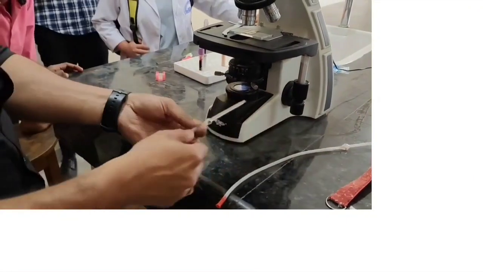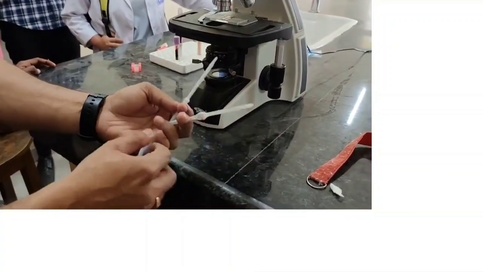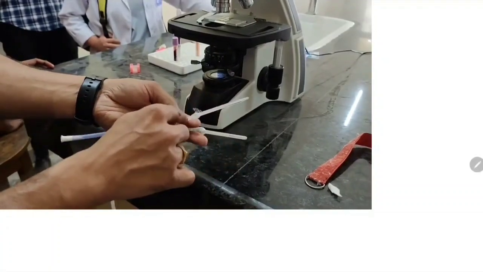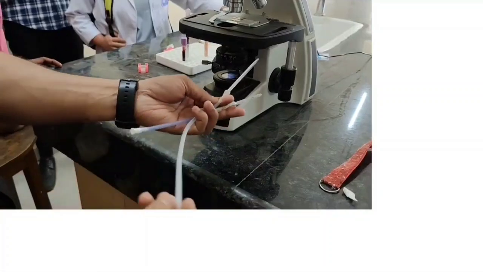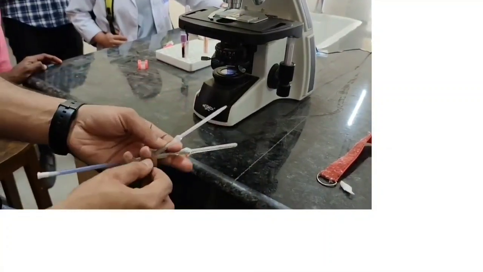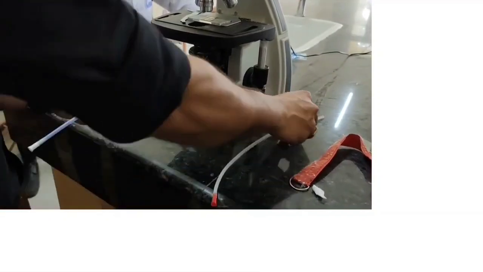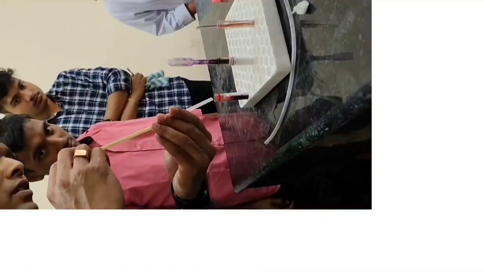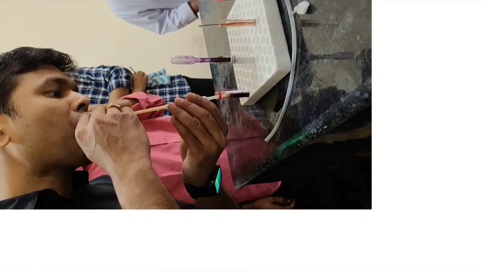Now let's see. Okay, this is the WBC pipette and this is the RBC pipette. We can see markings are not clear, but the RBC pipette has a red bead and the WBC pipette has a white bead and white mouthpiece. And the bulb size is comparatively smaller in case of WBC and bigger in RBC. So let's start the test properly. Now let's start with the blood. This is the RBC pipette and we are drawing the blood.